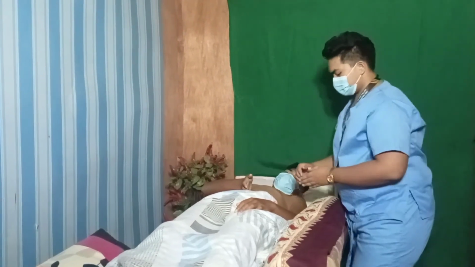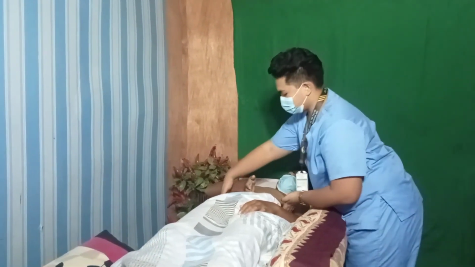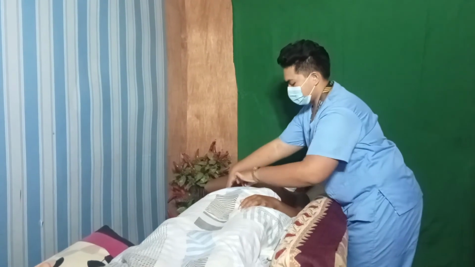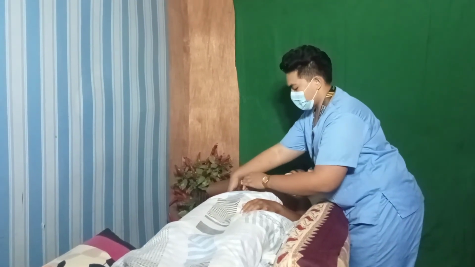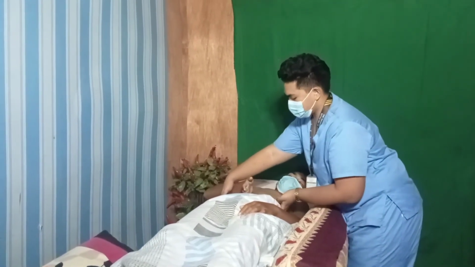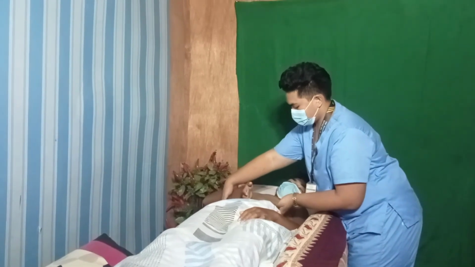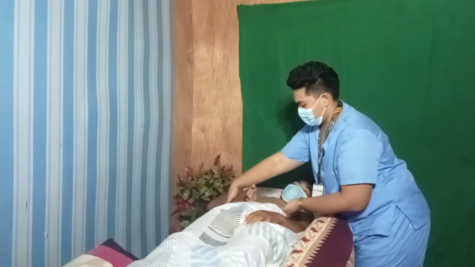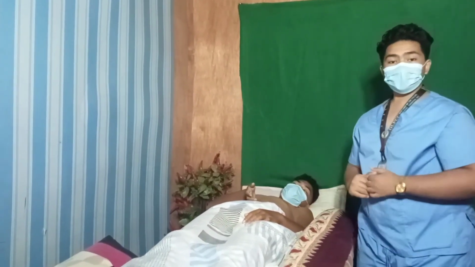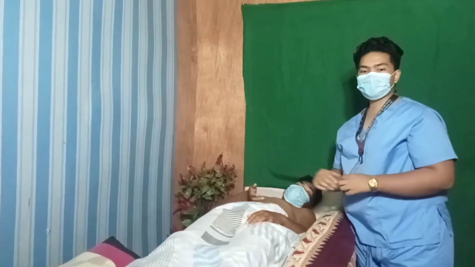Perform the fluid wave test. So put our hands at the sides of the patient and ask the patient to put his hand in the middle of the abdomen, and slightly tap. And as we can see, there is no fluid wave present, which is normal for the patient.